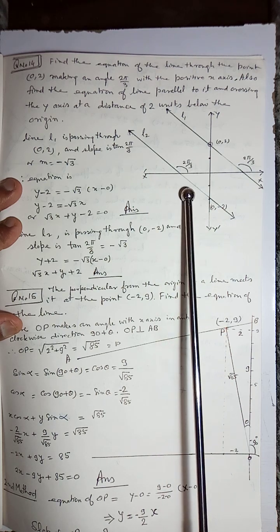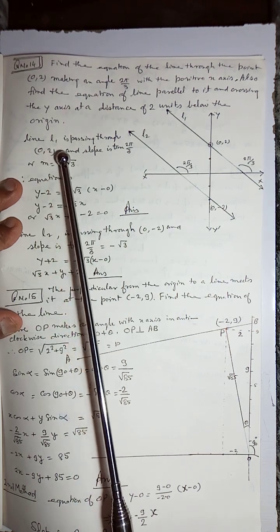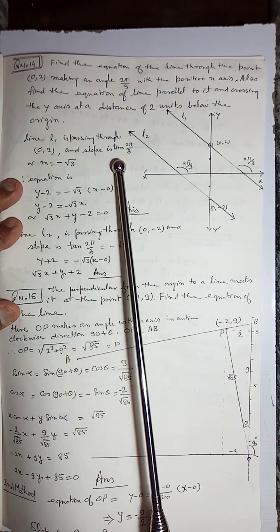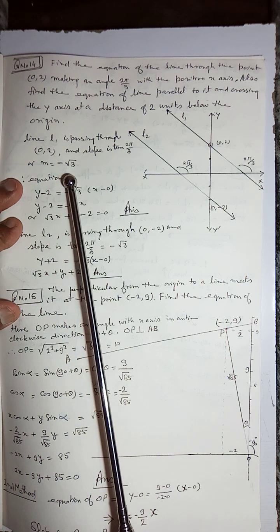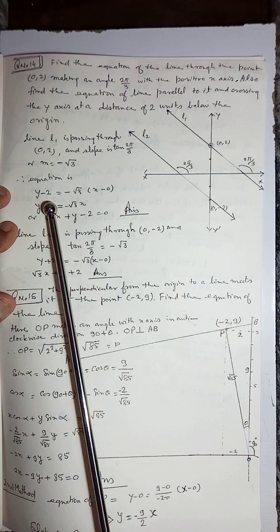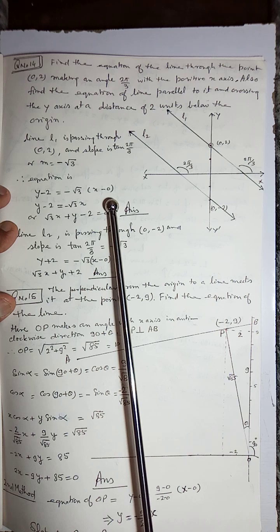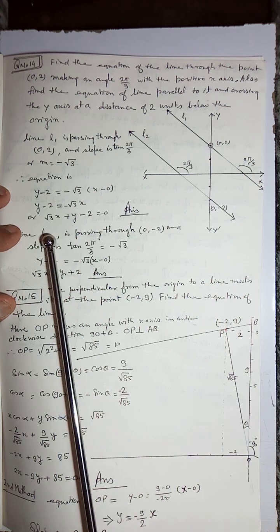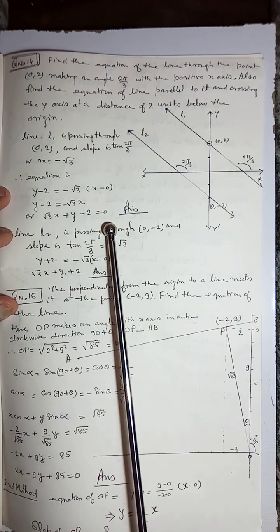But because these are parallel lines, the line L1 is passing through (0, 2) and the slope is tan 2 pi by 3, that will be equal to m, and that will be equal to minus root 3. Therefore, the equation is y minus 2 equal to minus root 3 times (x minus 0). So, y minus 2 is equal to minus root 3 x, or root 3 x plus y minus 2 equal to 0.